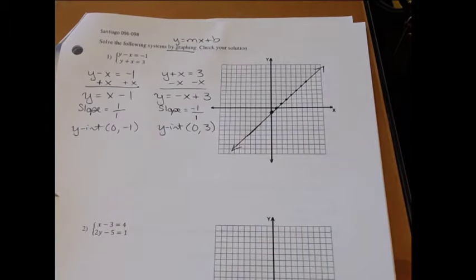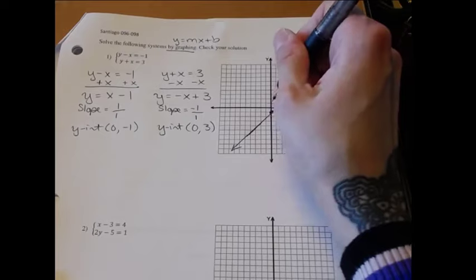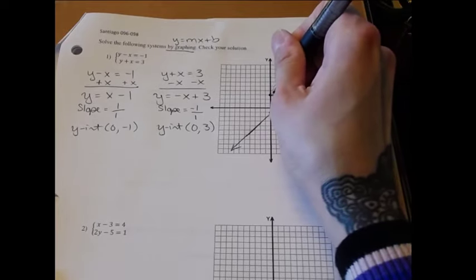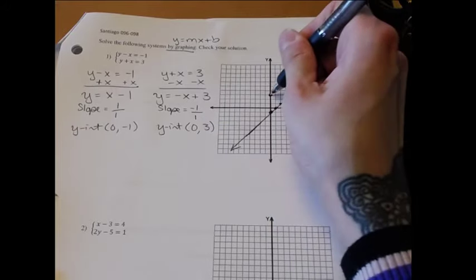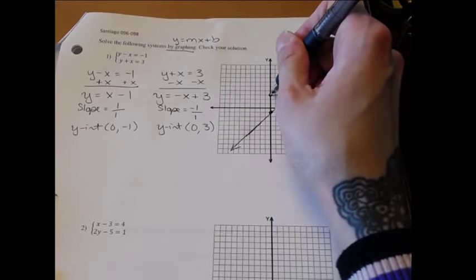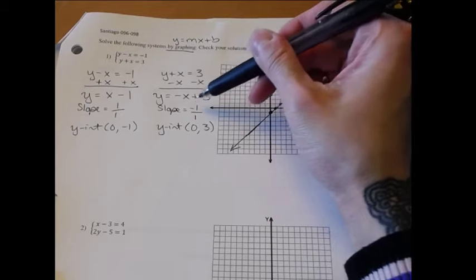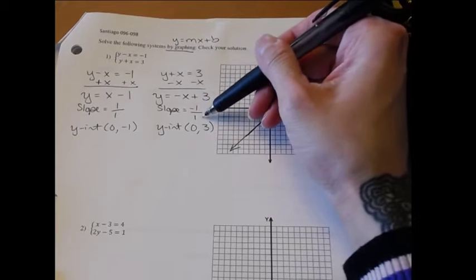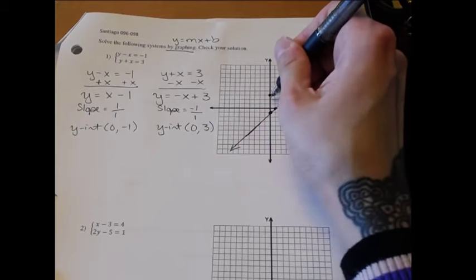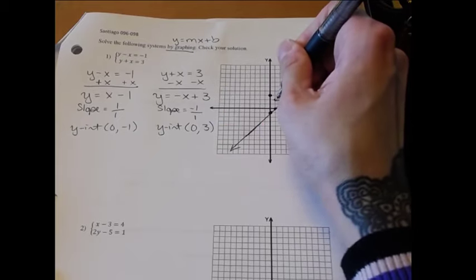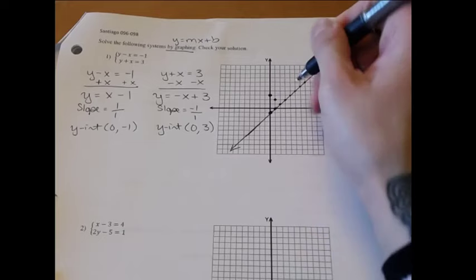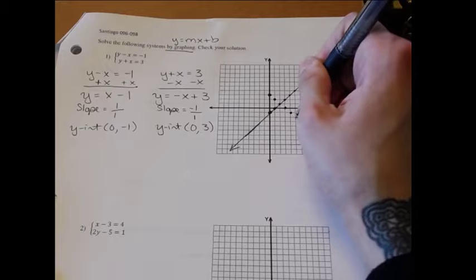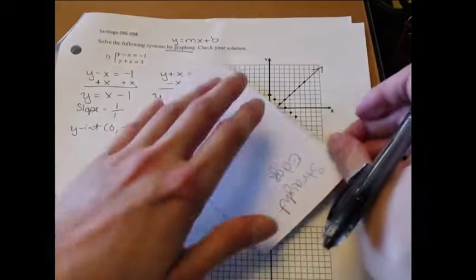So again, we're going to plot the point 0, 3. So 1, 2, 3. We're going to plot that point. That's our starting point. And then we're going to apply the slope. Because our slope is a -1 over 1, this means fall 1, run 1. So from this point, we're going to fall 1, run 1. Fall, run. Fall, run. And now let's connect it with a straight edge.